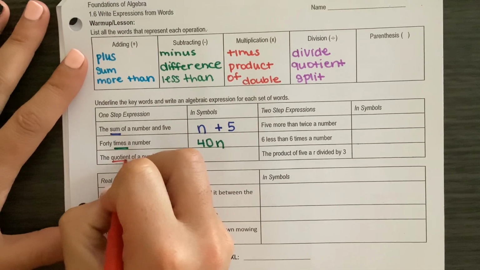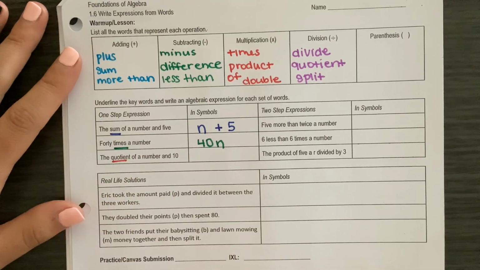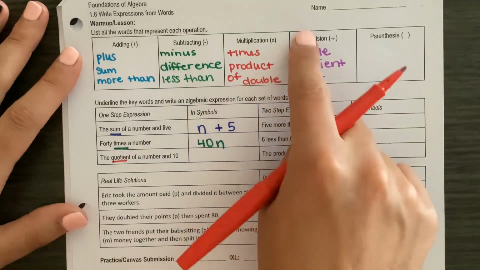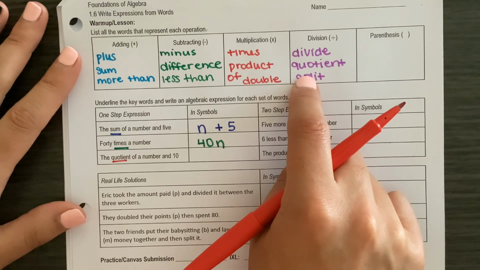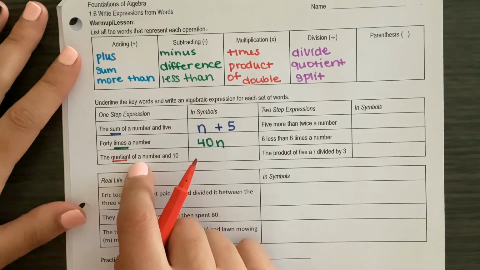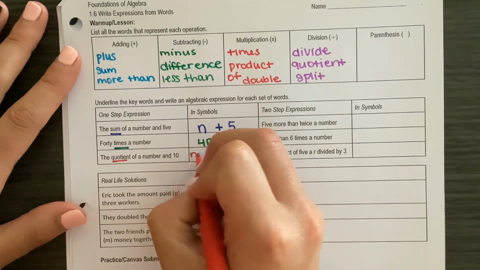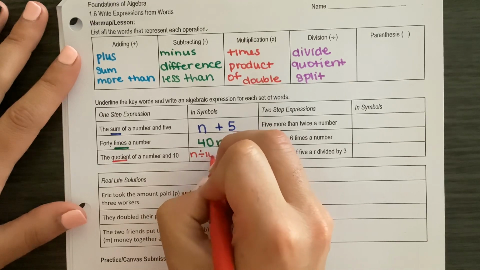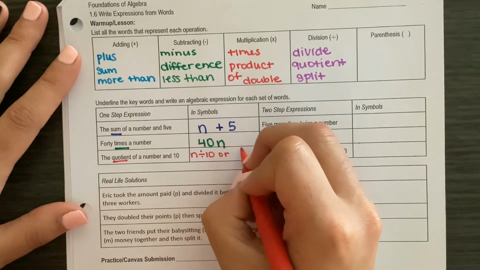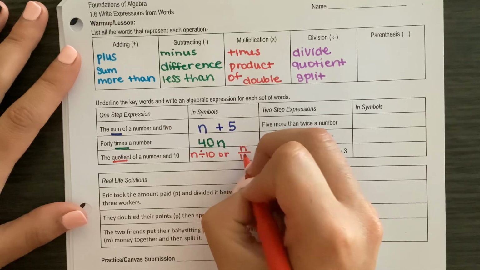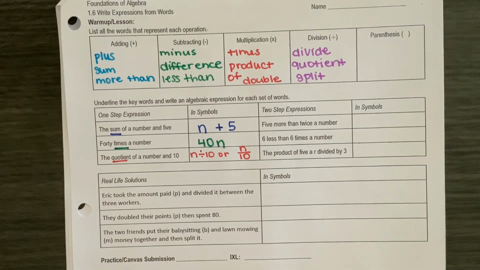The quotient of a number and 10. Quotient was our divide. Again, we need to go in order. We can say n divided by 10, but we can also put it in a fraction. A fraction is also telling us to divide. So n divided by 10 is the same thing.